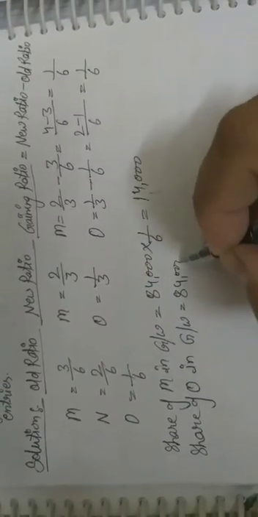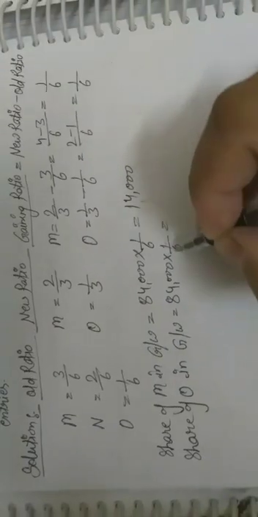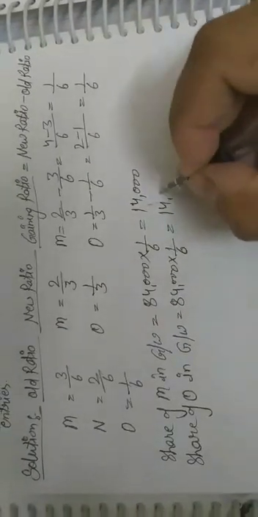And next, the share of O in goodwill is 84,000 multiply 1/6, 14,000.